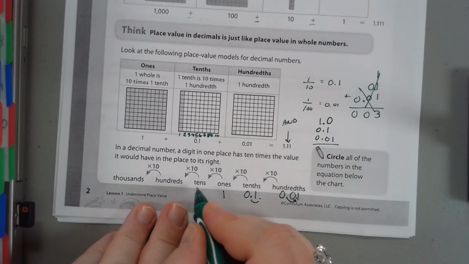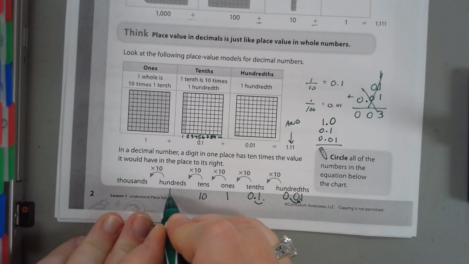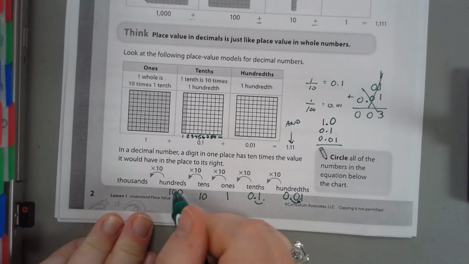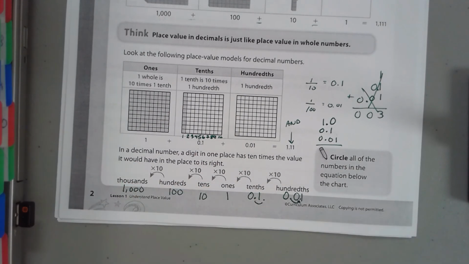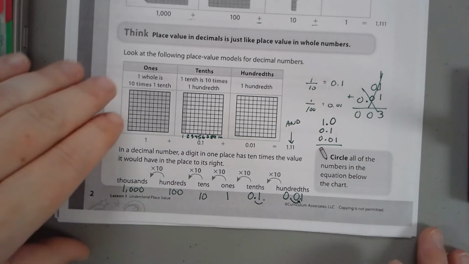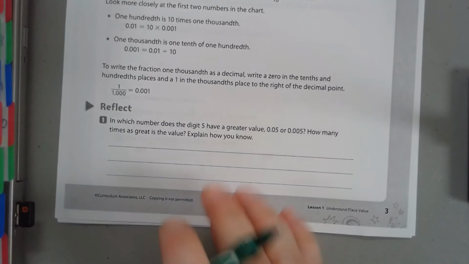1 times 10, we know this, is 10. 10 times 10 is 100. 100 times 10 is 1,000. So that is another example of how we are a base 10 system. Okay, now that was page 2. Let's look at page 3.